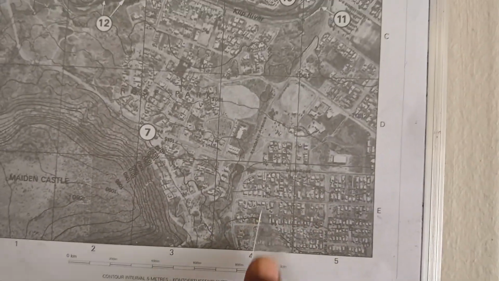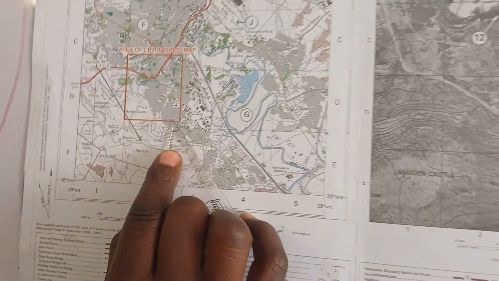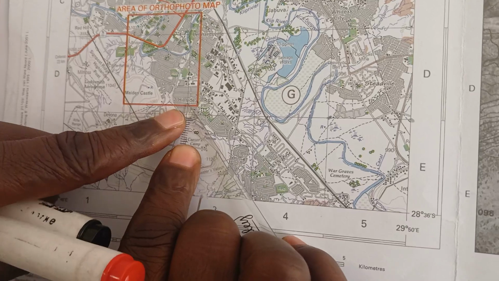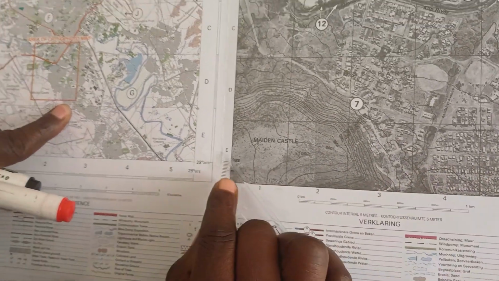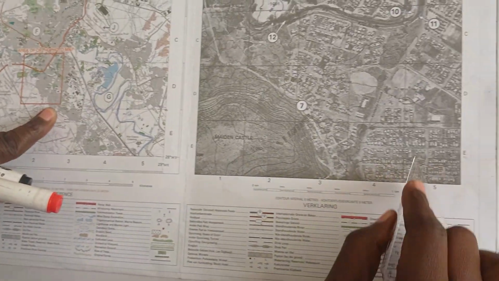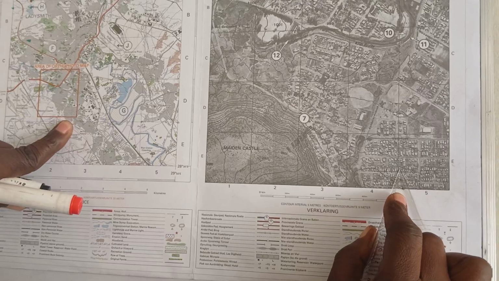They can ask you, what is the name of the residential area? Here you can see it's even written Hillside. So it makes it easier now to know that the residential area that is shown on this map on block E5 is Hillside, which is a residential area. So that's how also you do it.